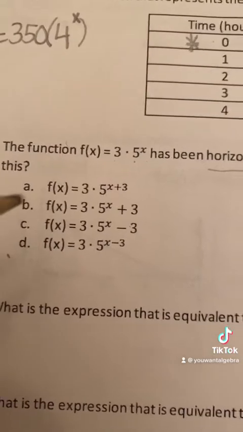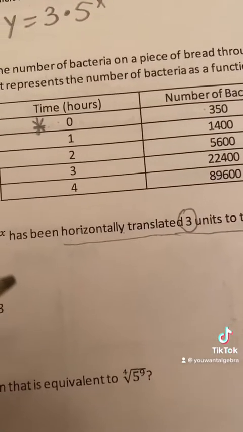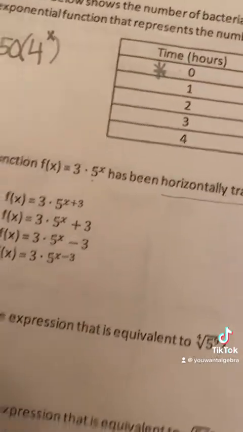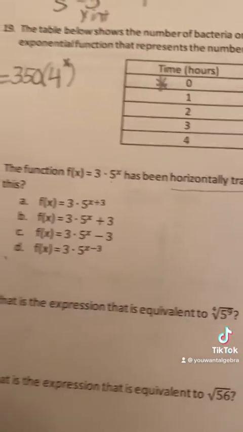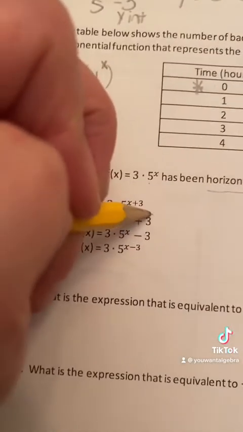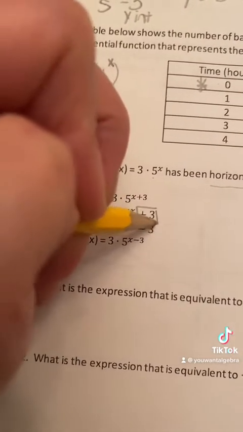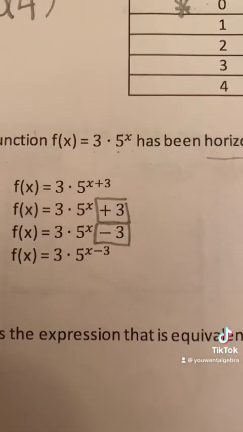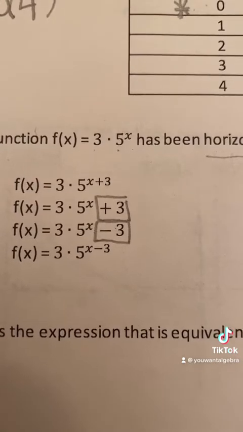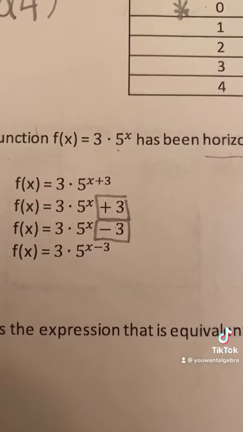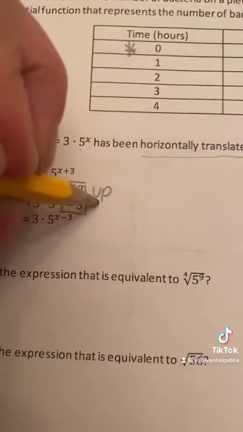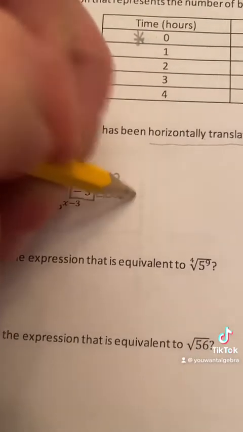Now, horizontal translations versus vertical translations in a graph. The spot where a vertical translation, which is moving the graph up and down, are these big plus and minus 3s. Those right there, because they are at the end of the equation, they are full size, they are not part of the exponent. That is what makes this a translation, in this case up, and then this one would be down.